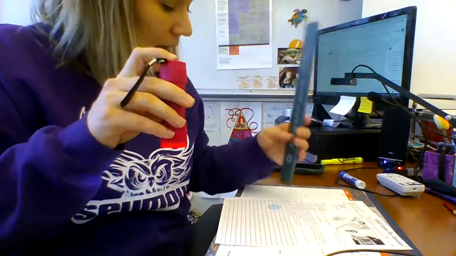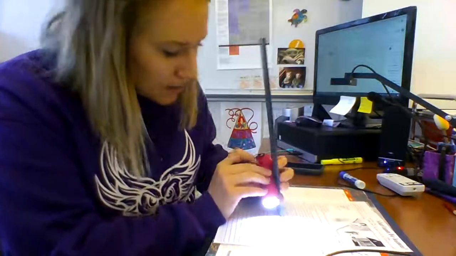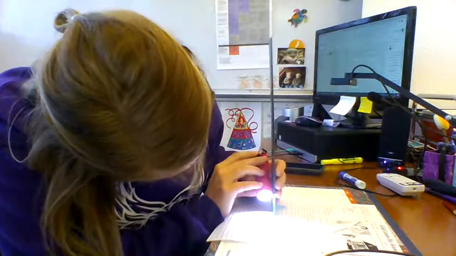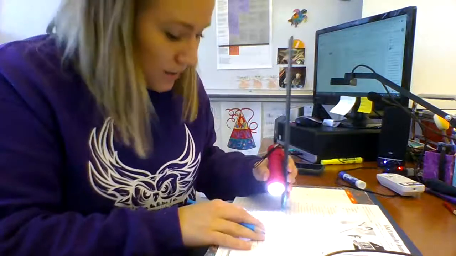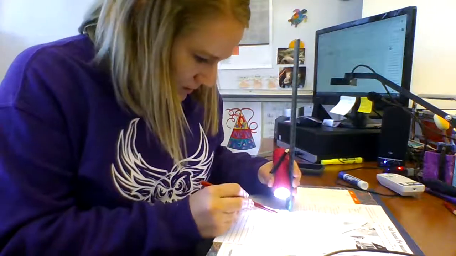The next step is to take my flashlight and hold it at a slight angle. So again, I'm going to hold it up 2 centimeters, and I'm going to tilt it at a small angle, making sure that it's still 2 centimeters off of my paper. I'm going to take a different color, this one red, and trace this area.